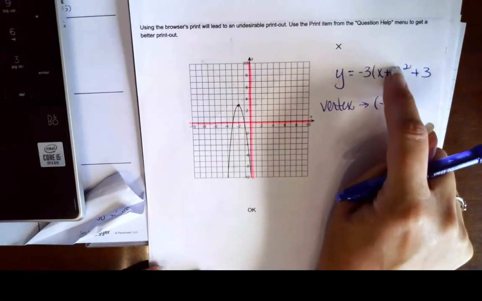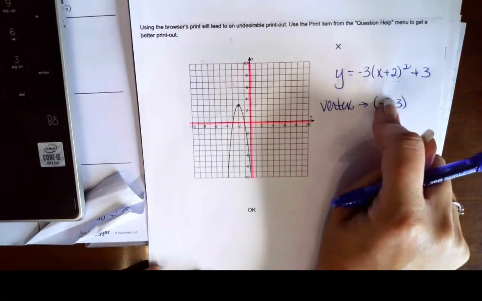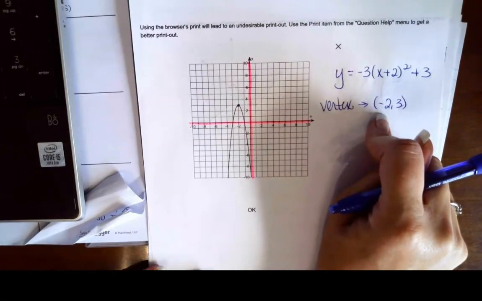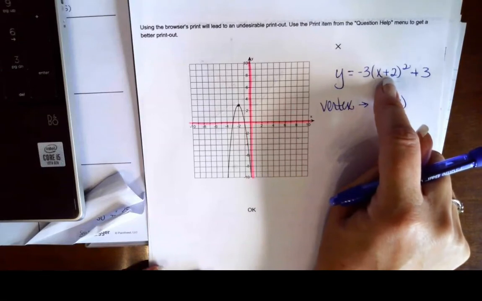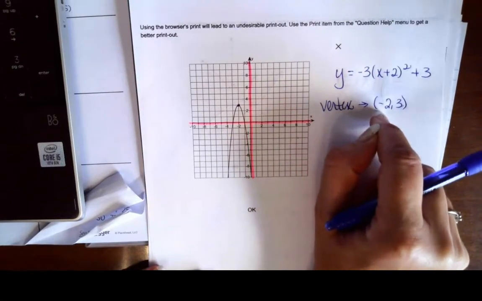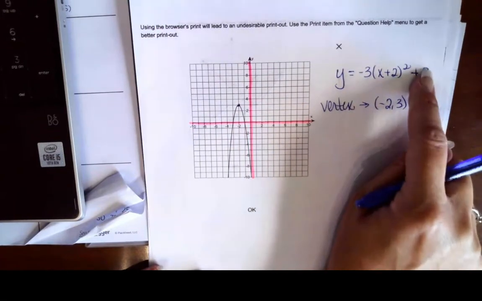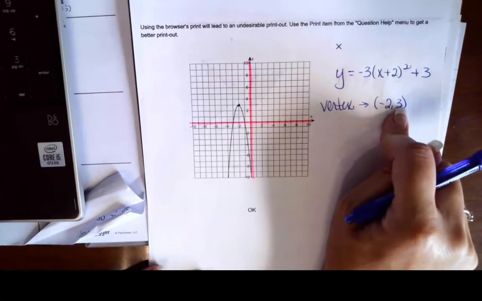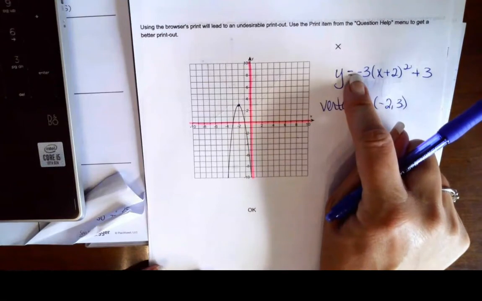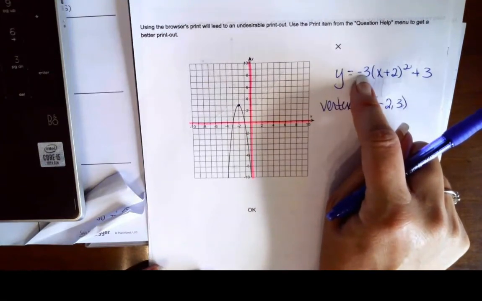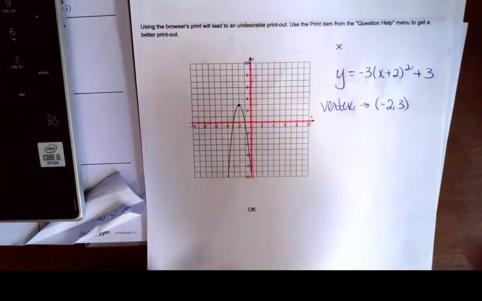Pull that x out, or the x coordinate of your vertex out, and change its sign. Because really what that means is you shifted it to the left 2. So you're saying take that vertex and move it to the left 2. And then what did you do? You moved it up 3 units. Okay, the negative flipped it, and then you stretched it by a factor of 3. So those are the things that you've done.